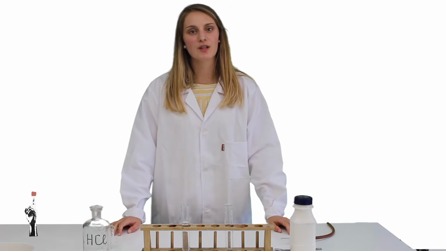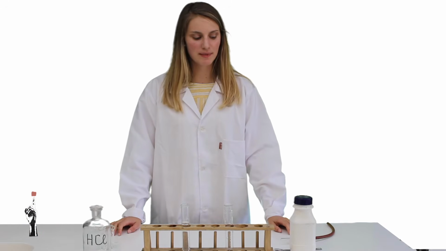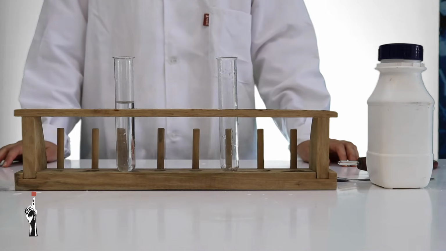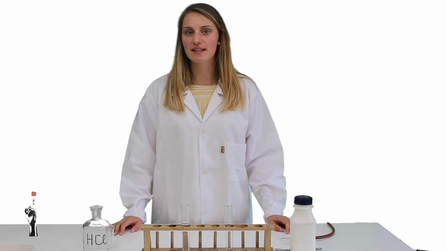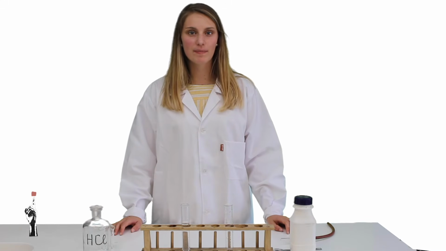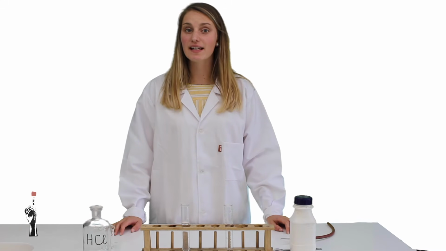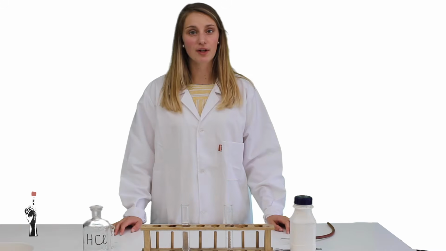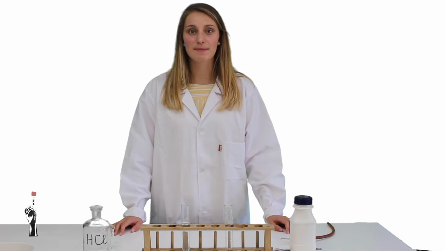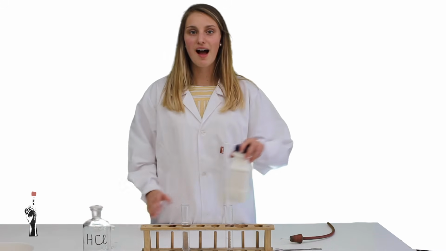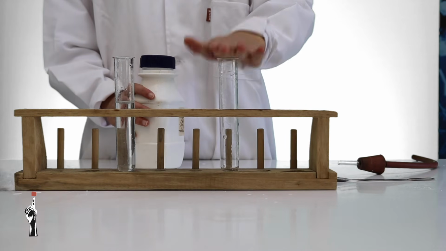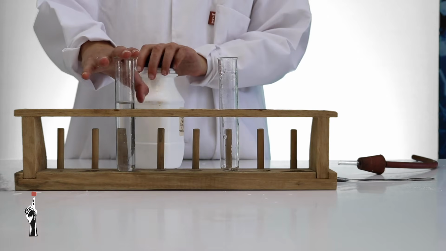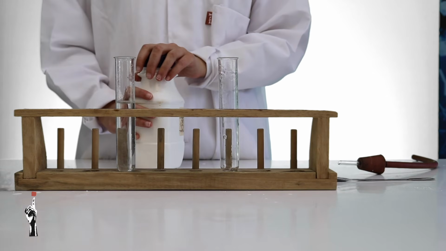In this experiment, we will be examining the reaction between calcium carbonate and hydrochloric acid. We are expecting carbon dioxide to be released during this reaction, and the test for carbon dioxide is that clear lime water turns milky when carbon dioxide is produced. I have 2 test tubes for this reaction, one that will be filled with calcium carbonate and one that has already been filled with clear lime water.